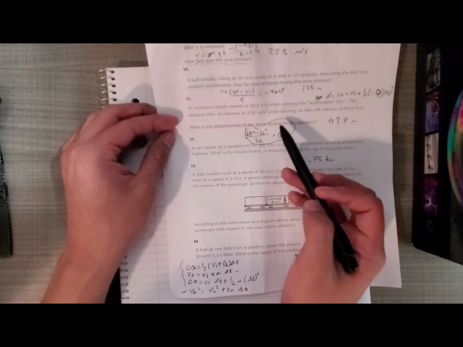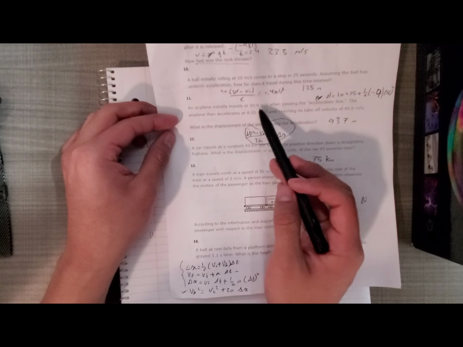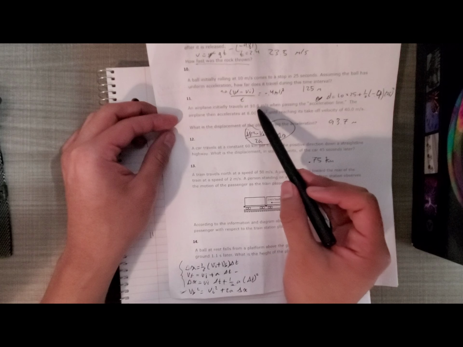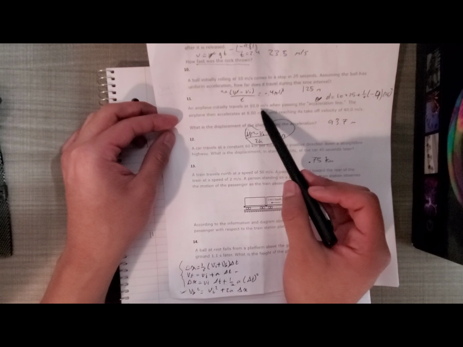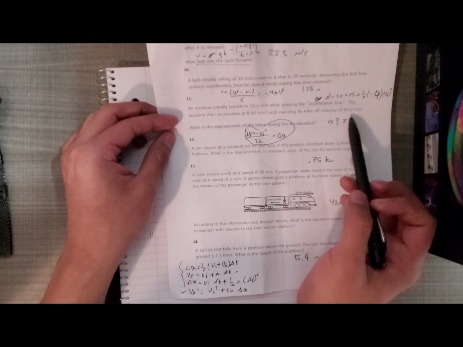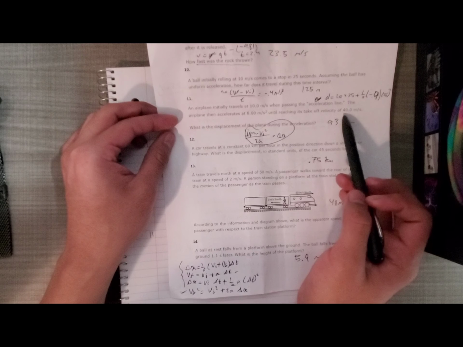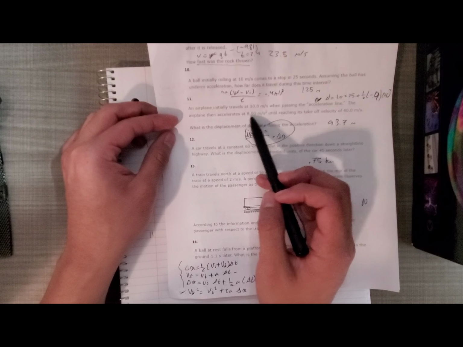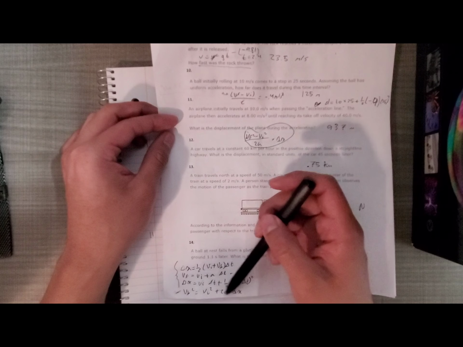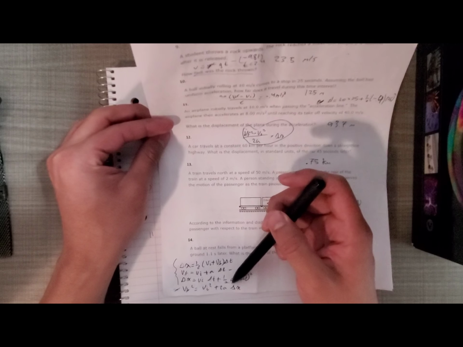Because it basically tells us our initial velocity. We have our final velocity, and we have our acceleration. We can rearrange to solve for displacement.